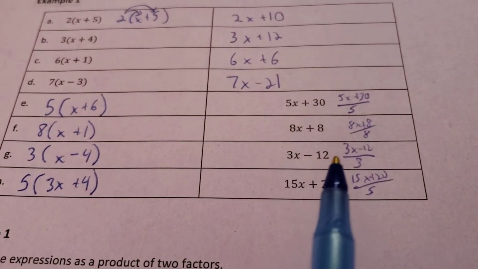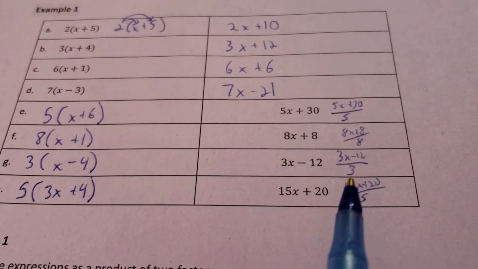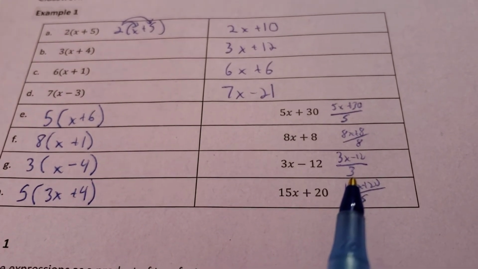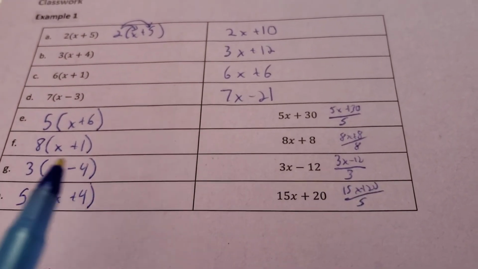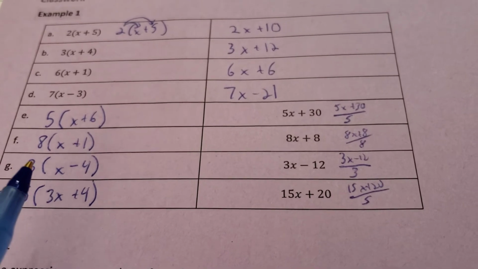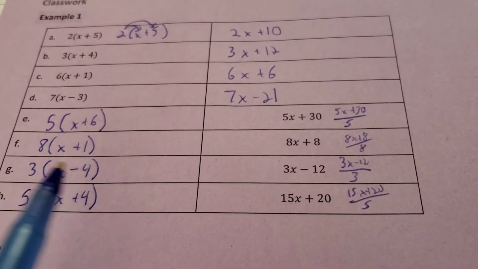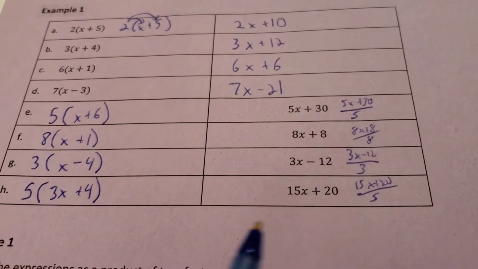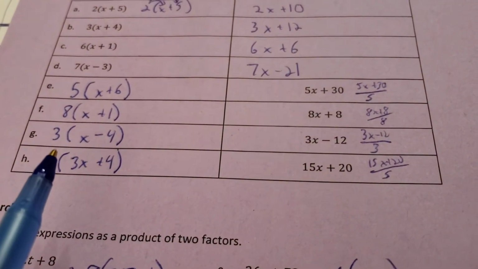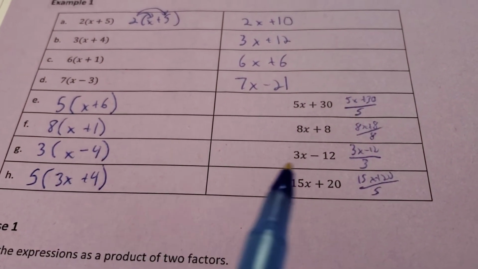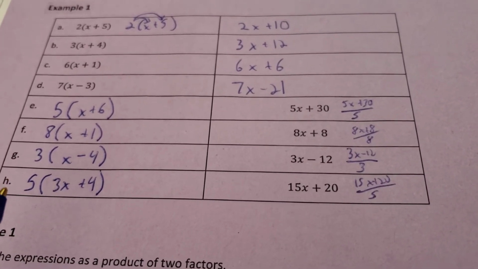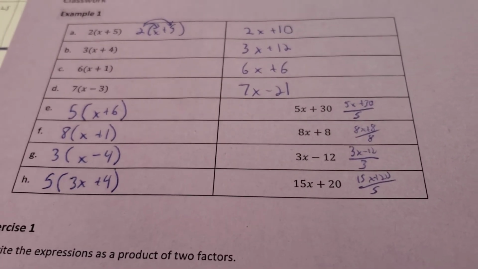3x minus 12, the biggest number we're going to divide them both by is a 3. So divide them both by 3, and you get x minus 4. And that's why we have 3 times x minus 4. Remember, the number that goes outside to multiply with, that's what you chose to divide by. If you're not sure, just double check, redistribute again, make sure you end up with the same type of scenario. So hopefully you get kind of the idea here.